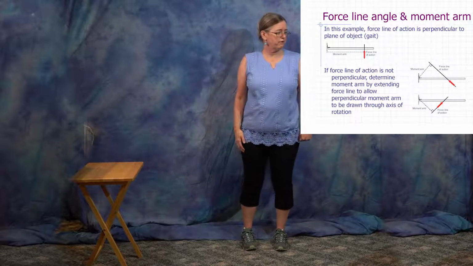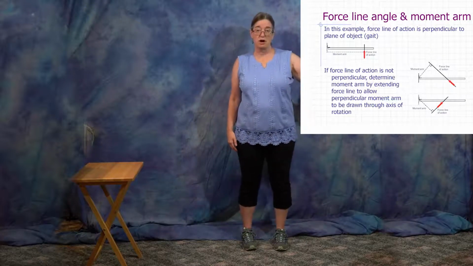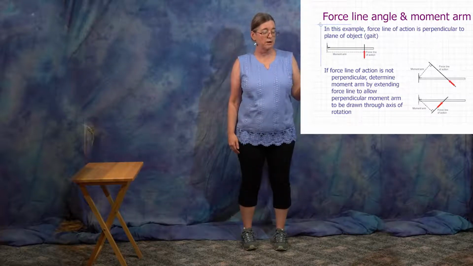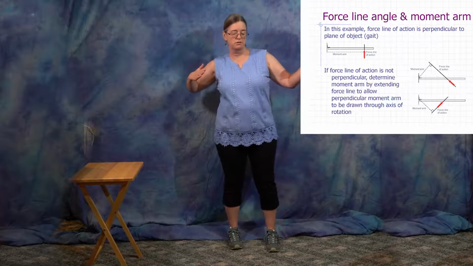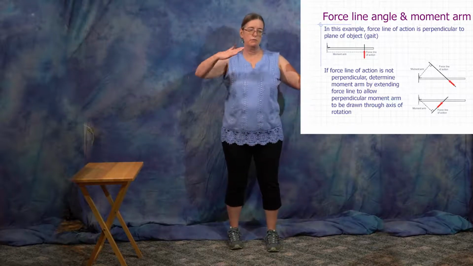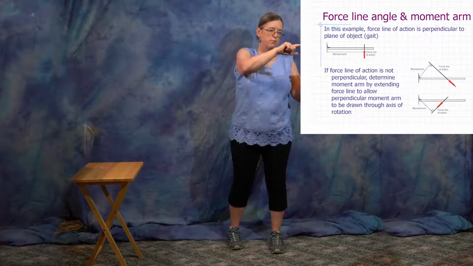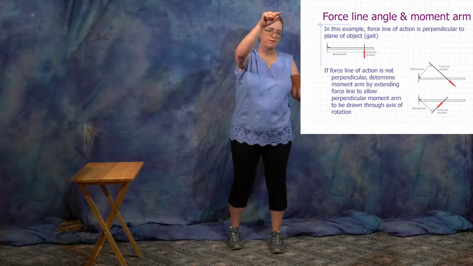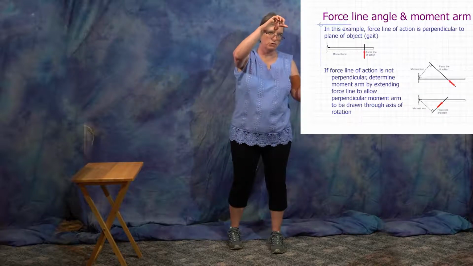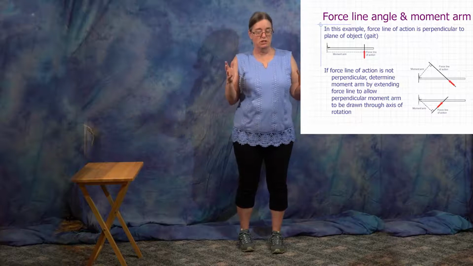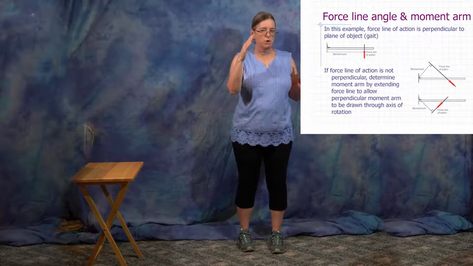So that would be the top situation here. If we looked at a situation like the middle one, where the force is sort of aiming inwards at the same time, you can see you have to follow that whole line of action of the force until you get to the point where if you drew a line from that line of action at 90 degrees to it, it would pass through the axis of rotation, the hinge, and that would be your moment arm.